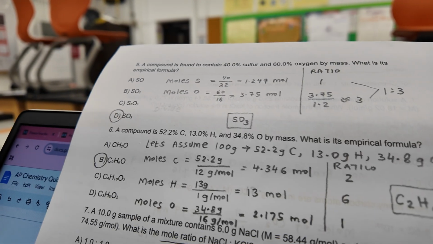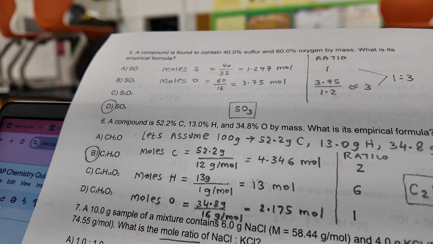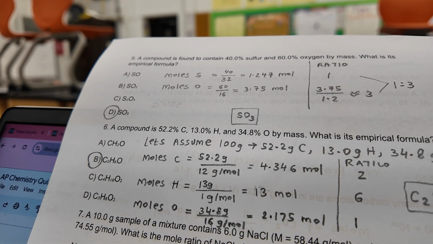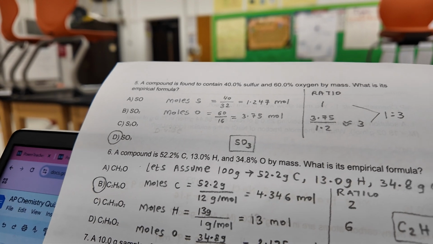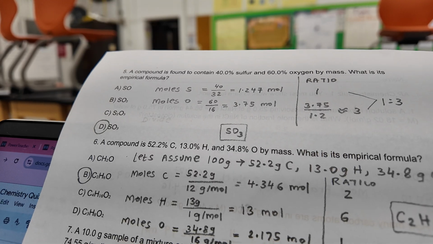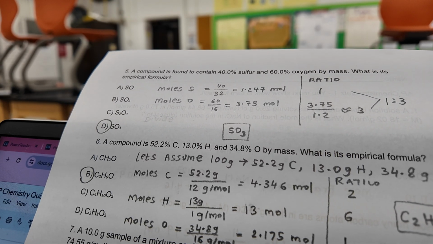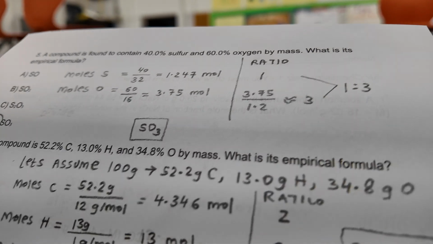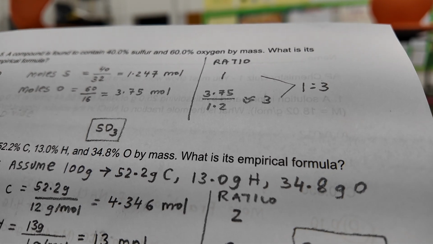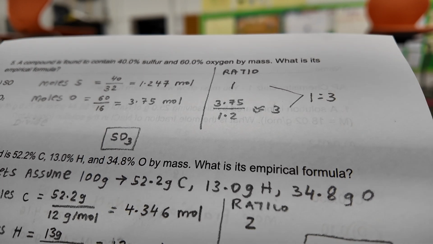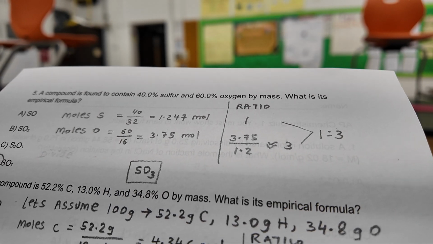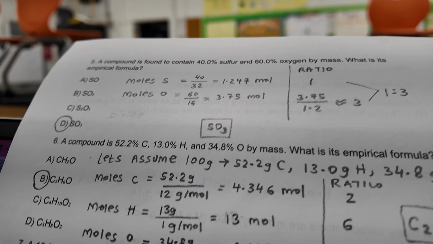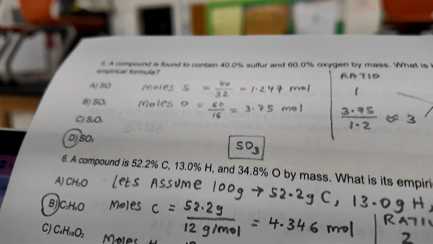Okay, next question. It says a compound is 52.2% carbon, 13% hydrogen, and 34.8% oxygen. Now what is it? Again, this time it asks you for your empirical formula. Remember, the empirical formula is in its smallest and lowest common denominators, the smallest numbers possible. So again, we do the same thing we did up here.